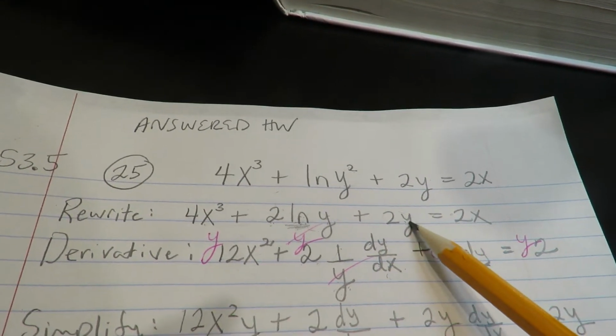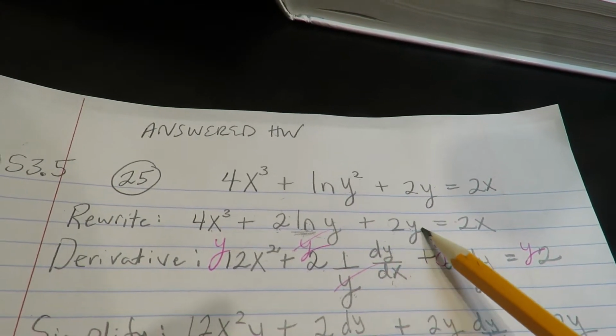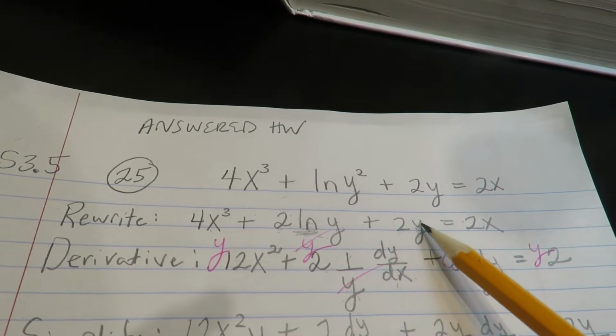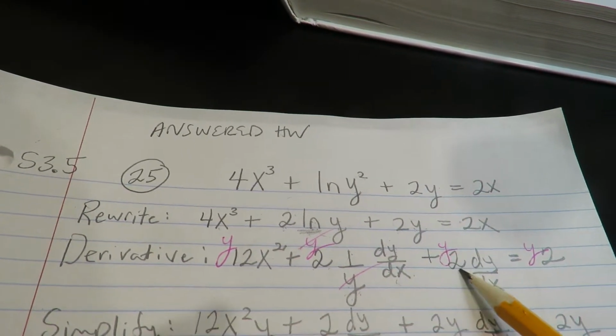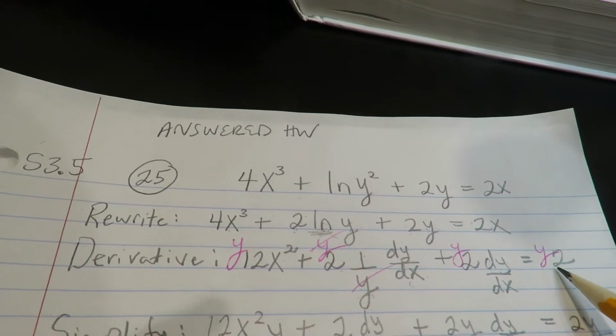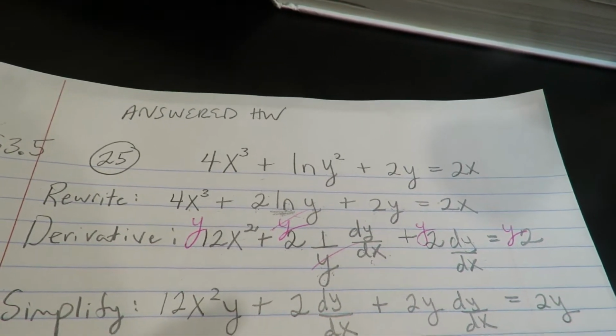Okay, next part is this. Now, if this had been 2x, we would have just said it's 2, but it's 2y. So it's 2 times the derivative of y, which is 2 times dy dx. And then the derivative of 2x is 2. All right, so that's the derivative, the part in pencil.